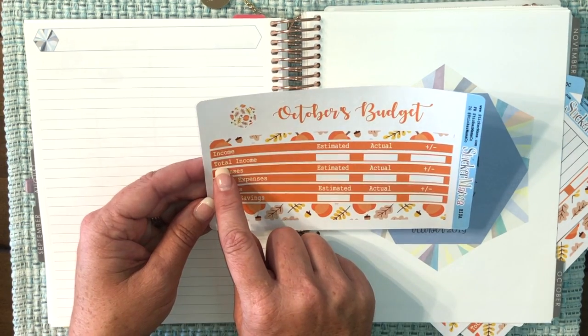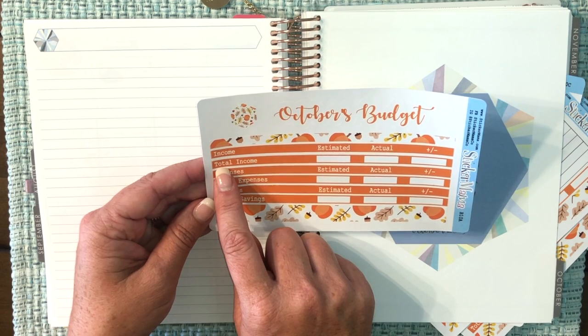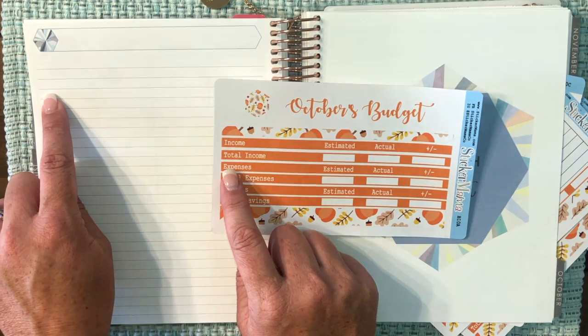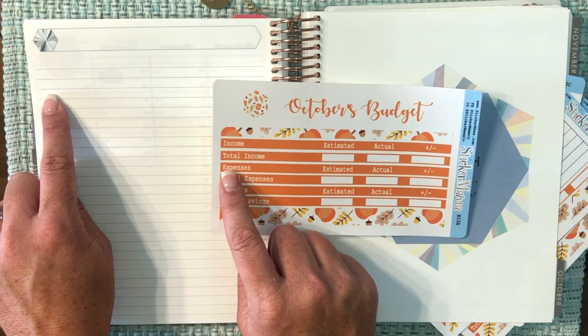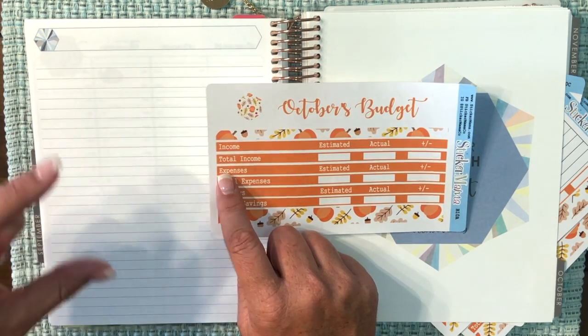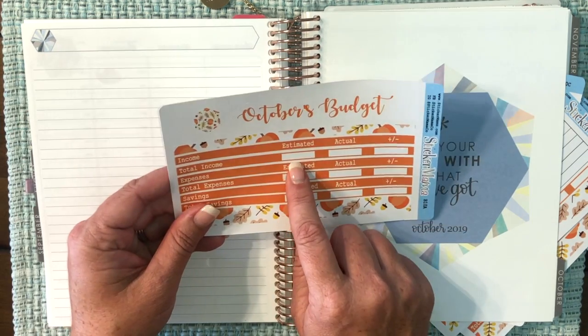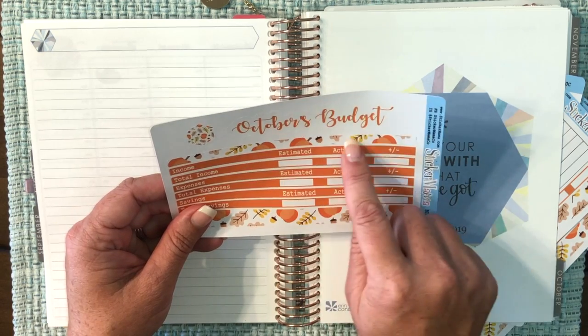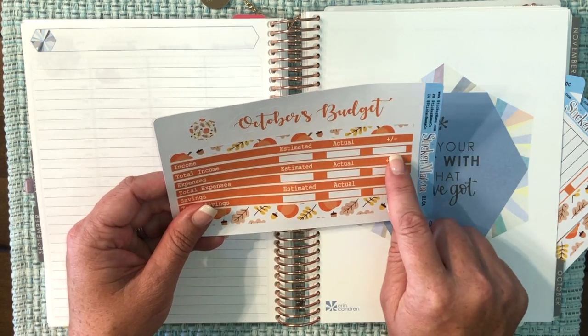The next washi strip is total income. Depending on how much income you track, I normally use 2 lines, but I just track myself and then my husband. So we just do 2 lines. And then you have a spot on that washi strip where you can put what you estimated at, what your actual was, and how over or under.